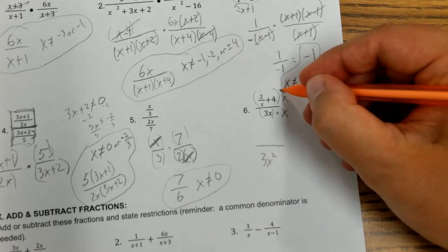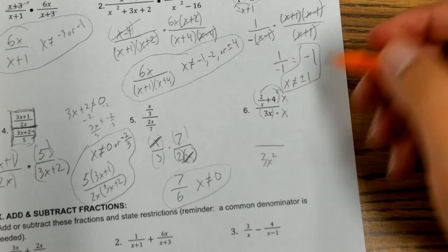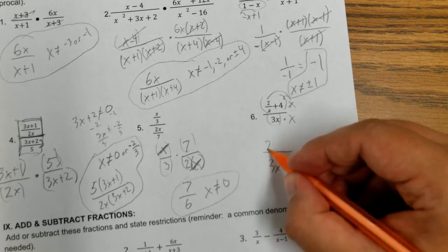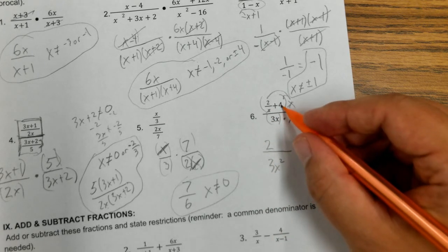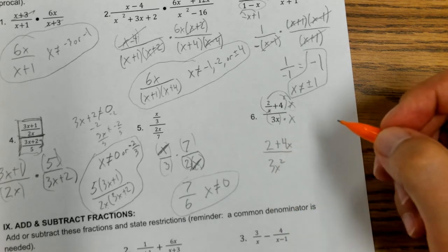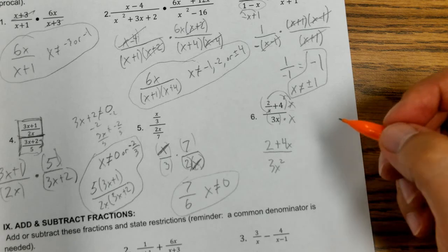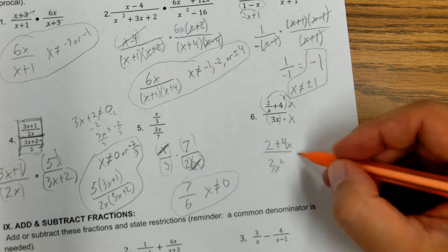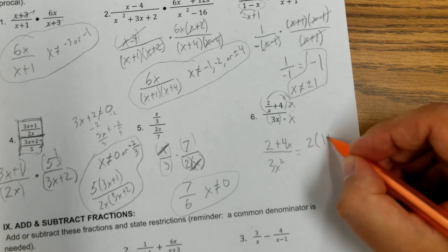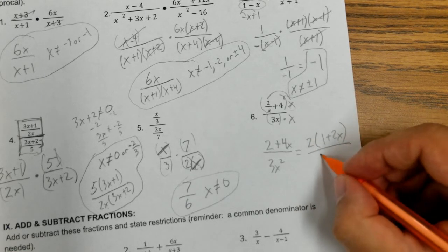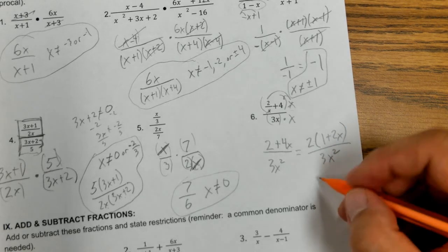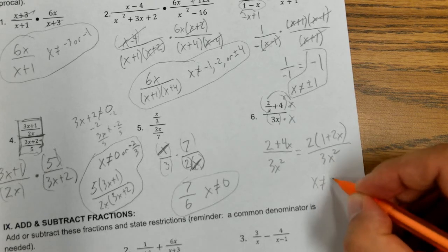On the top, if you distribute this x, you end up with these x's canceling, and so you're just left with 2. And then this is still being multiplied by x as well, because you have to distribute, so that becomes 4x. So that's a simplified version of it. If you want, you can factor the 2 out of the top, and so you're left with 1 plus 2x, and that's all over 3x squared, but there's not really anything else you can do with that. And then the only other thing we've got to state is that x cannot equal 0.